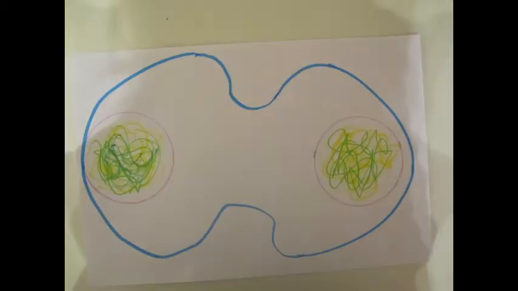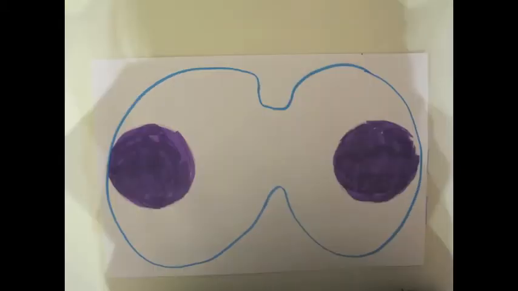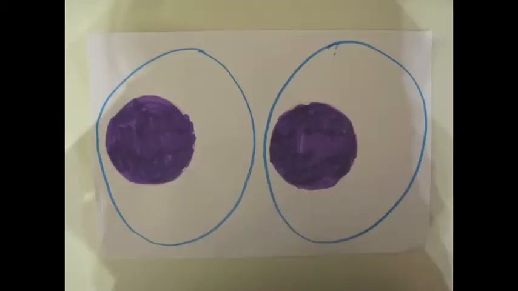Then, a cleavage furrow starts to appear so the cell can split into cytokinesis. Cytokinesis is when the cytoplasm in the cell divides, thus completing the cell cycle. The outcome of the cell cycle is the creation of two daughter cells. The purpose of this cycle is to create new cells to take the place of dead or damaged cells.